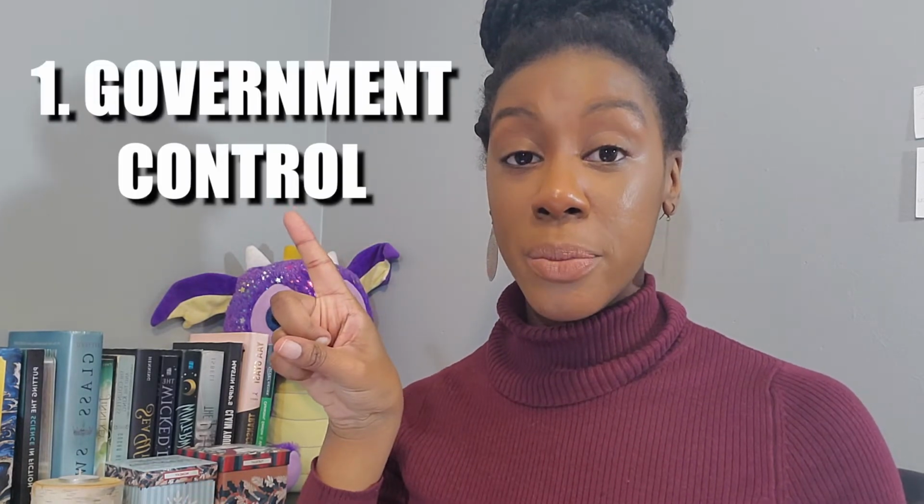The central themes of dystopian novels typically fall under these categories. Number 1, government control. Government is one of the prominent elements in dystopian fiction, in most dystopian stories. The government is presented as a powerful, oppressive entity that is suppressing the society that is in the story. Or it could just be no government and it's just anarchy.